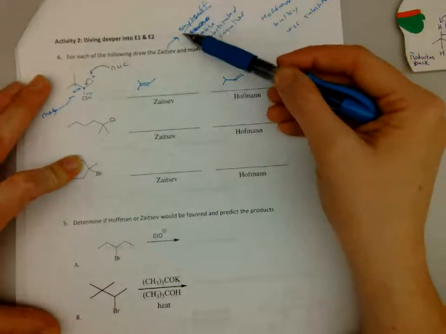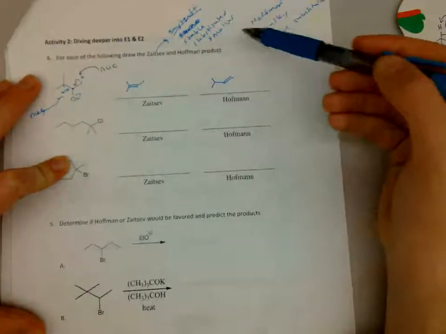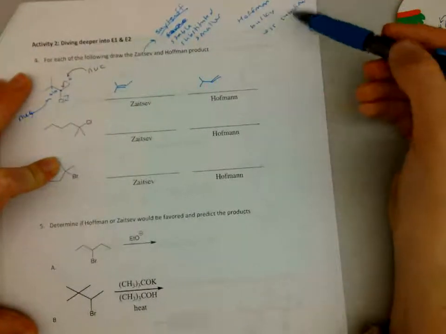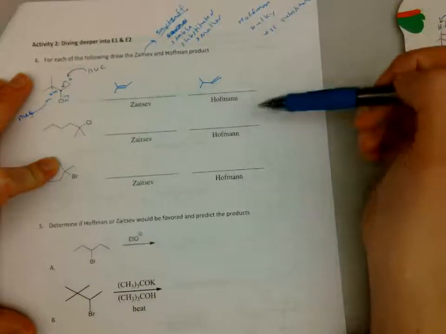So Zaitsev starts with an S. It's more stable, more substituted, and it comes from a smaller nucleophile. While Hofmann is bulkier, it's less substituted. The Hofmann product comes from a bulkier nucleophile, which gives you the less substituted product.